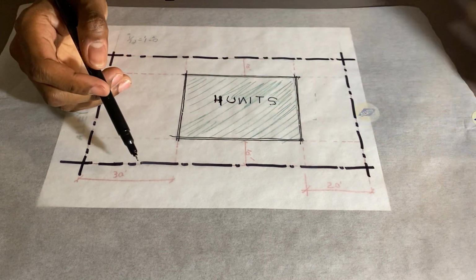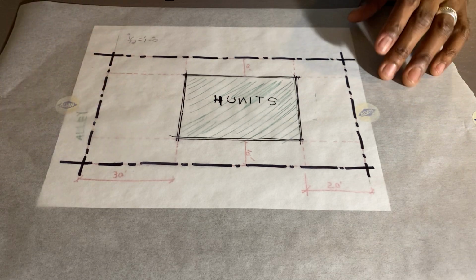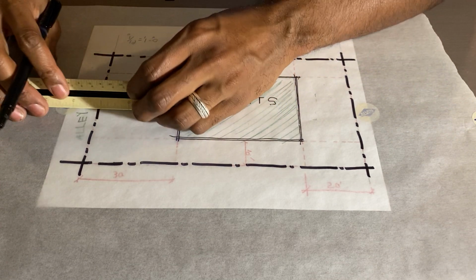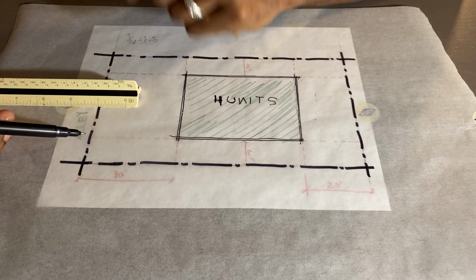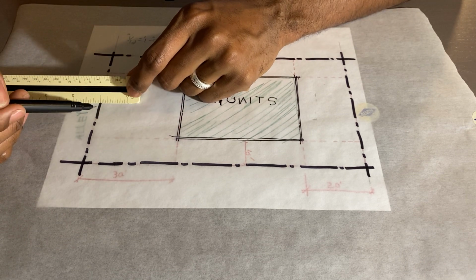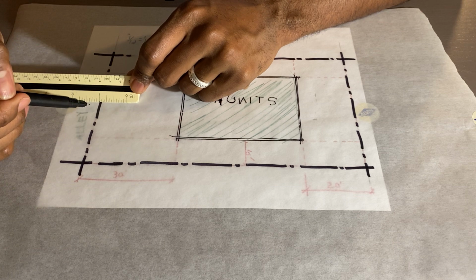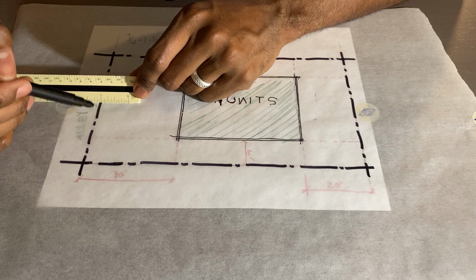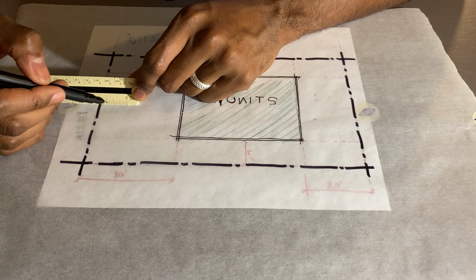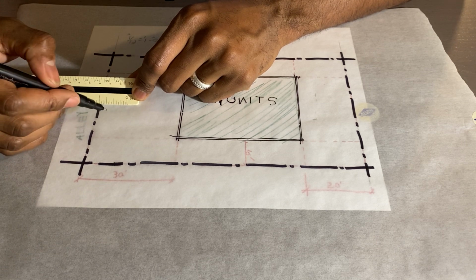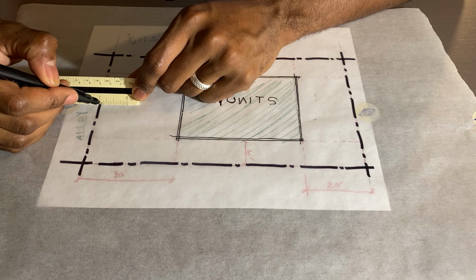Okay, so I typically set back a little bit from the alley before I start to define my parking space. You don't have to, but I just like that because I have the space here. So I'm going to go in 5 feet. 1, 2, 3, 4, 5.